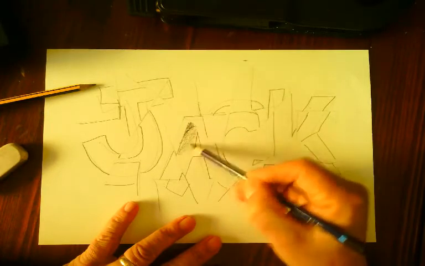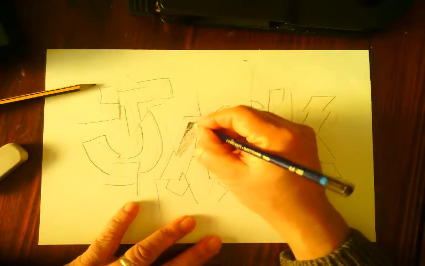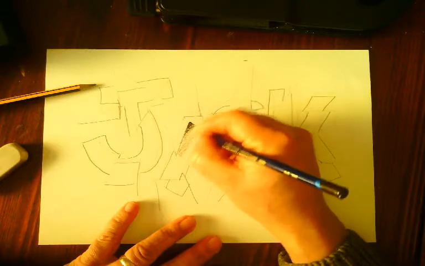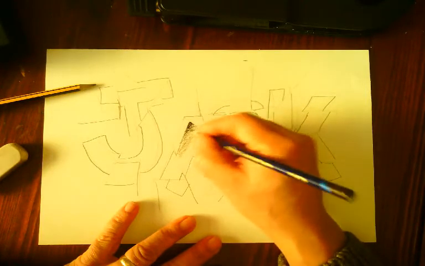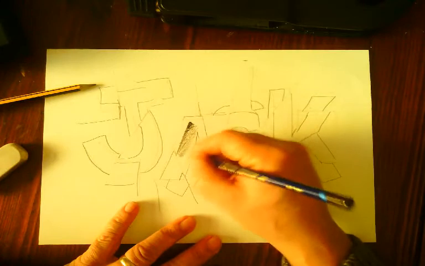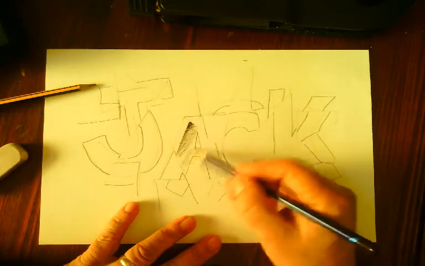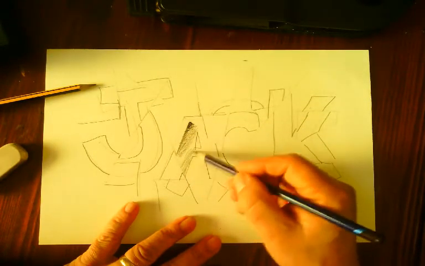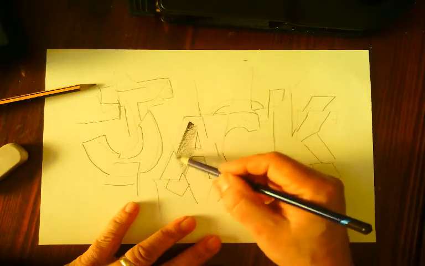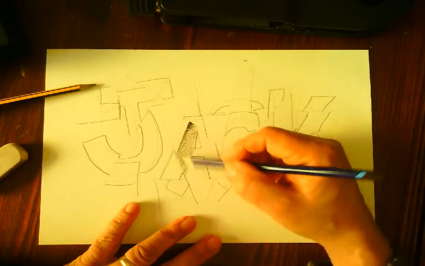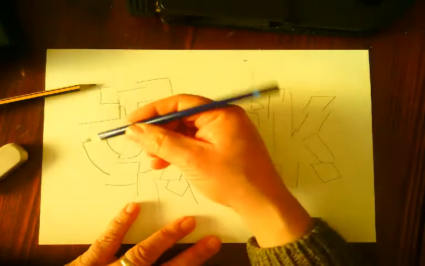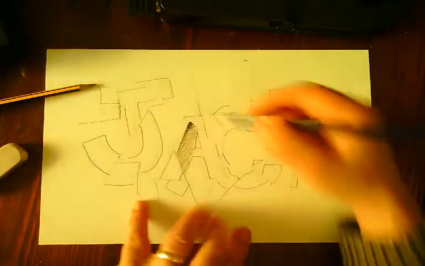I'm going to start from an area and then get lighter. So this is going to be dark, and then I'm going to lighten it as it goes across. And of course that's just about letting the pressure off your pencil. This is a rubbish colour. This says bark on there, but it doesn't look brown at all.